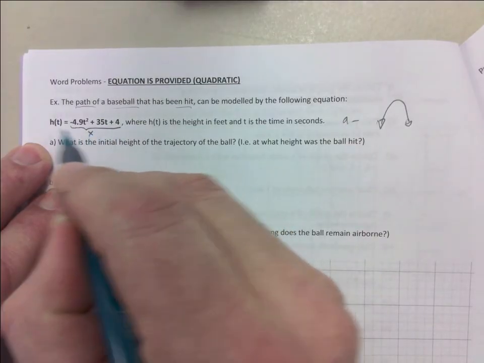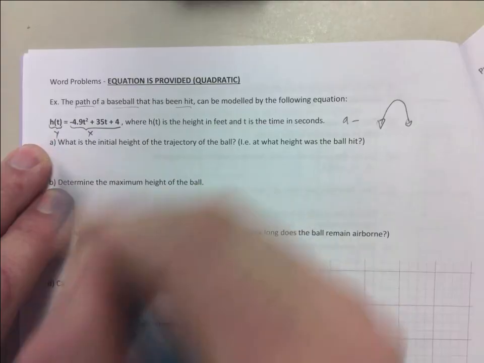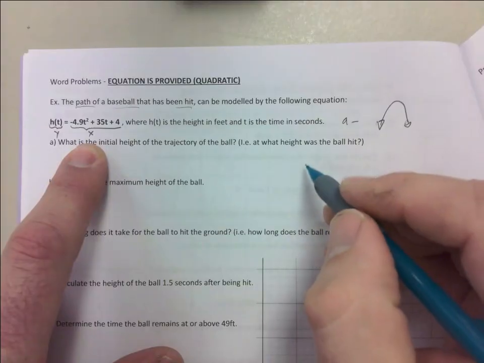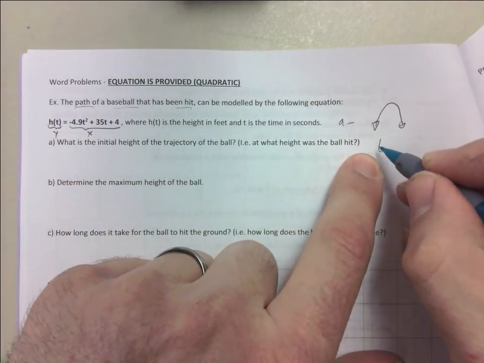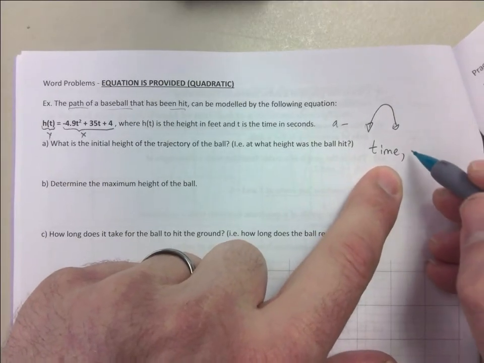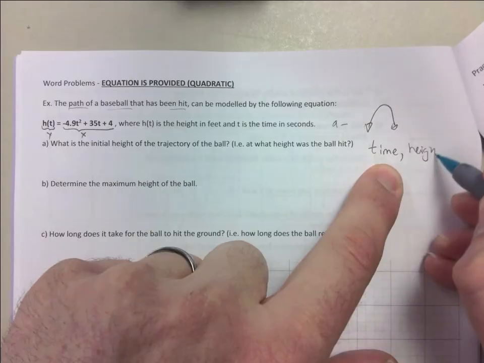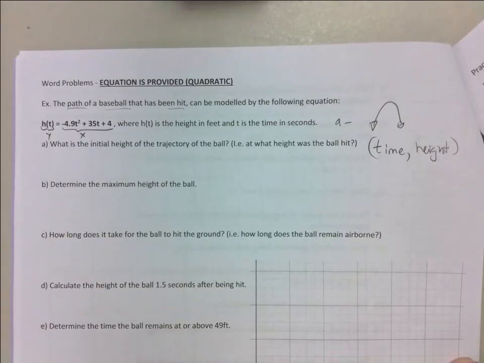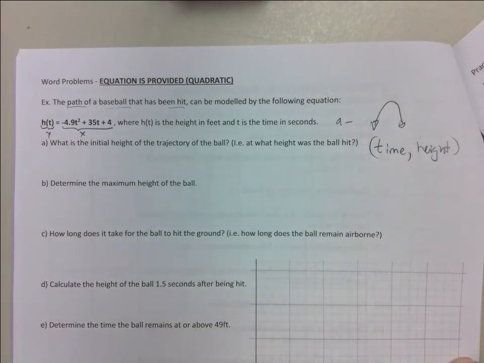This side is your x, and this side is where your y is found. Every single time. So in this particular case, every single x value refers to time, and every single y value refers to the height at that particular time. This is going to be very important that you don't mix that up.